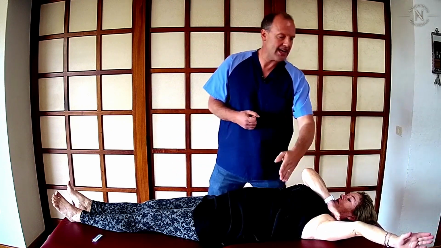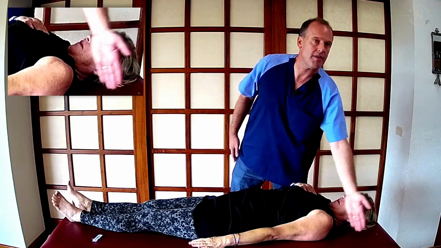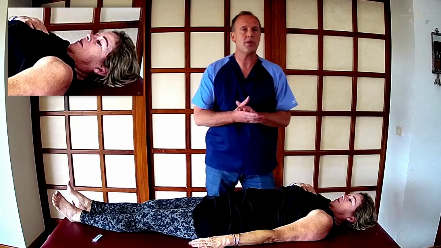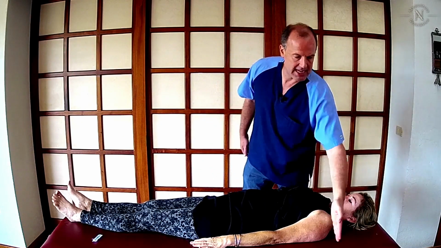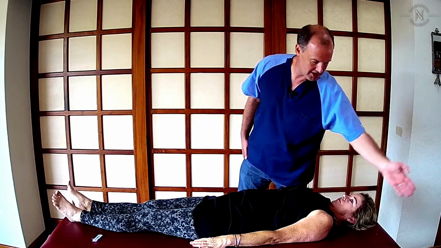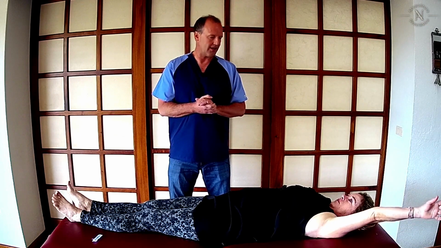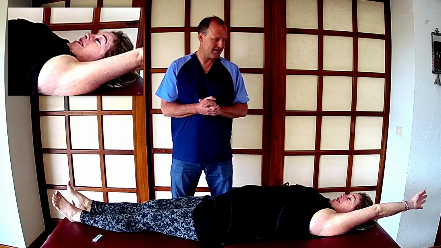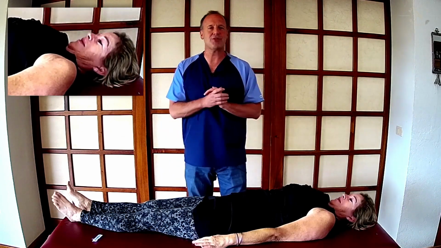So she's saying she now has a much better range of motion, but there is pain when she arrives at this level. So we're not getting this 100%, but the pain began at 90 degrees. Now it's beginning at about 140 degrees. Can you try one more time? Okay. Yeah. So it took maybe a minute for the change to occur.